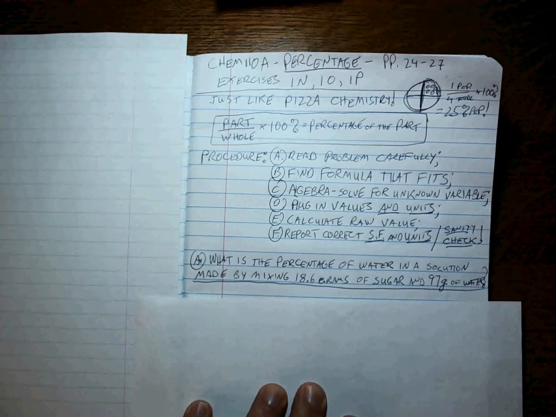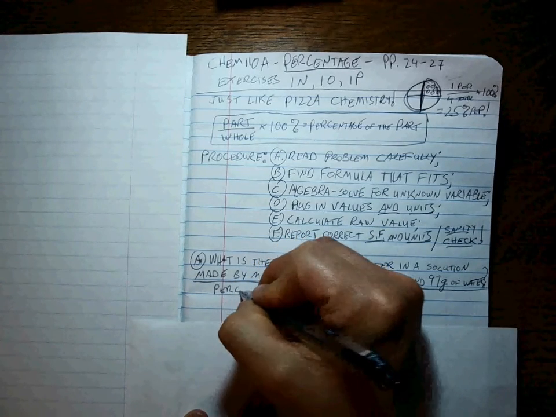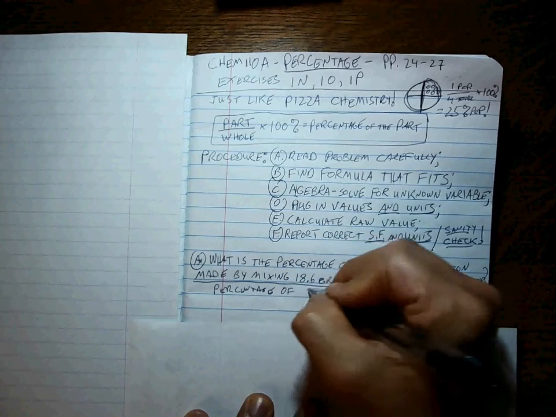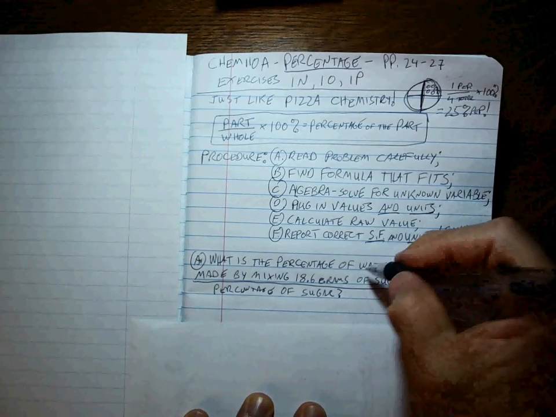What is the percentage of water in a solution made by mixing 18.6 grams of sugar and 97 grams of water? And then we'll also ask the percentage of sugar as well. So let's do water first.